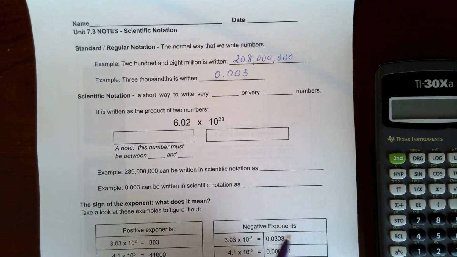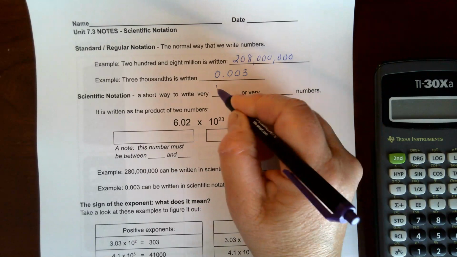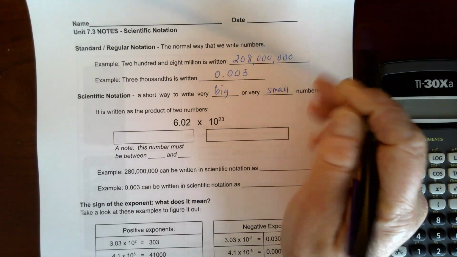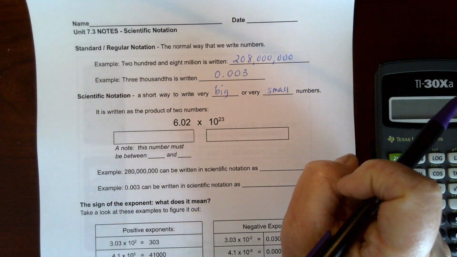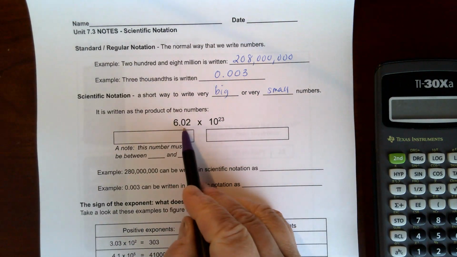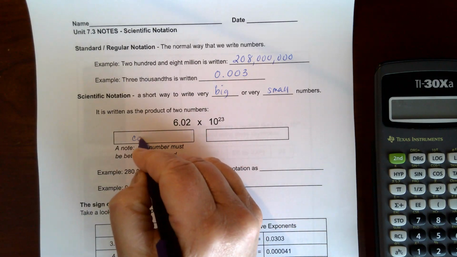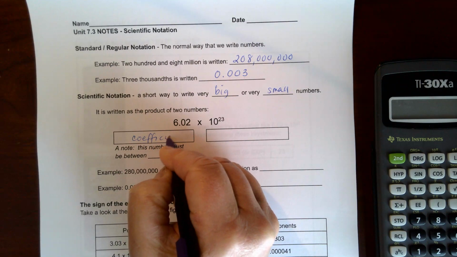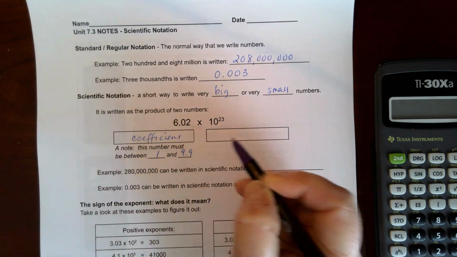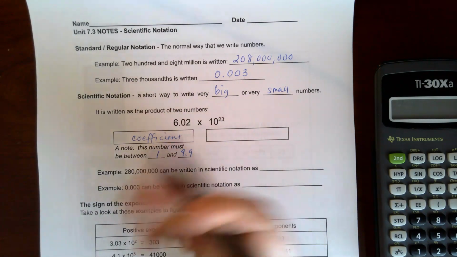Scientific notation is a short way to write very big or very small numbers. It's a way to condense the number down. It is written as the product of two numbers. So this first number before the multiplication sign is what is called the coefficient. And the coefficient is a number that must be between 1 and 9.9. It has to be less than 10, and it has to be 1 or greater.